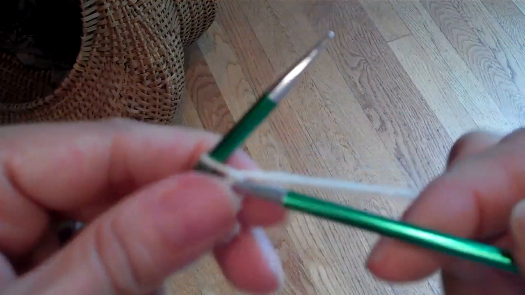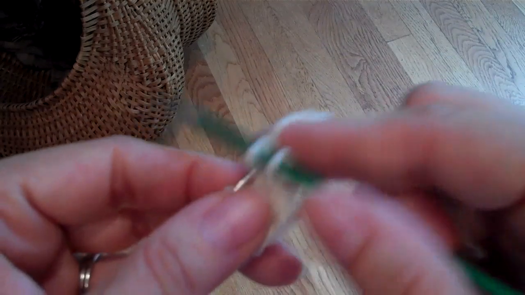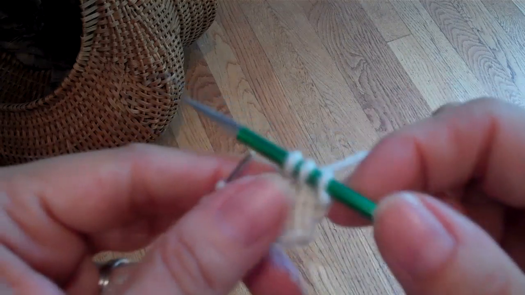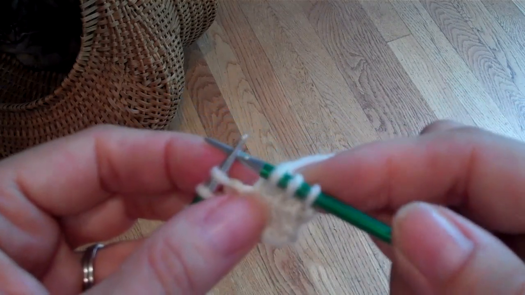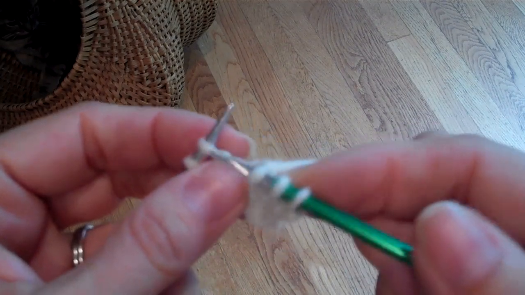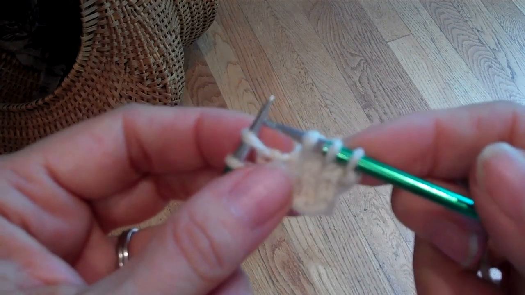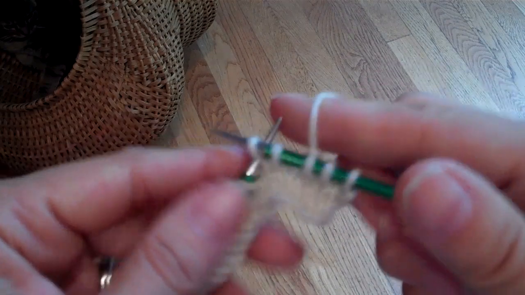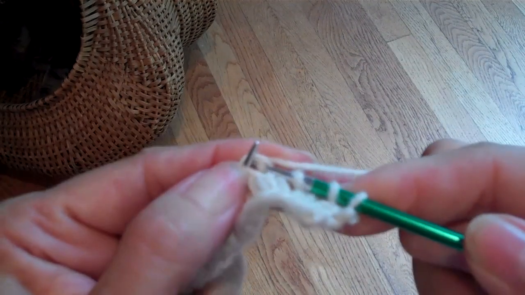Now, the first one is kind of an odd one, and the reason why it's included is that many new knitters, when they start making SSKs, slip the stitches the wrong way. And this is a case where something can be wrong. Whenever you are making a decrease, you want to slip the stitches as if you're going to knit them, not as if you're going to purl them. And many new knitters will slip them purl-wise and then work the decrease.